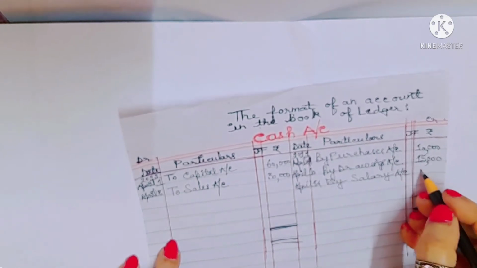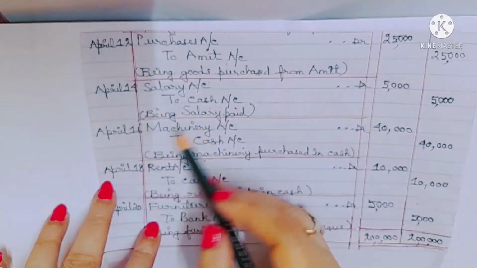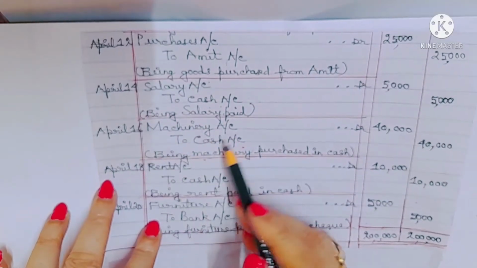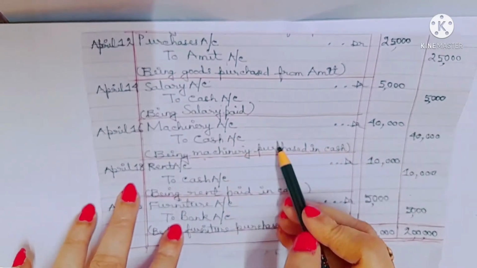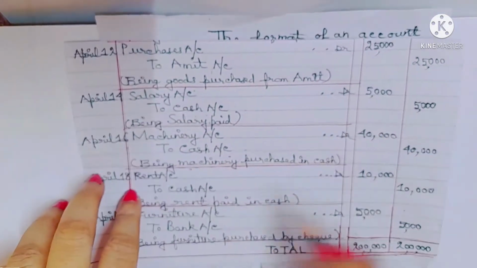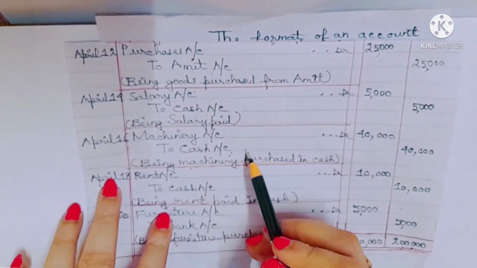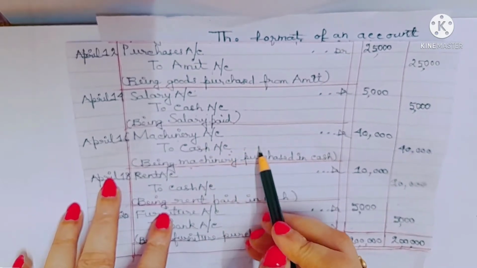How much? 5,000. On 16th April, machinery account to cash account. এখানেও cash আছে. Where is cash account? On the credit side. So machinery account will appear on the credit side. Since cash account is on the credit side, machinery will also appear on the credit side in cash account.